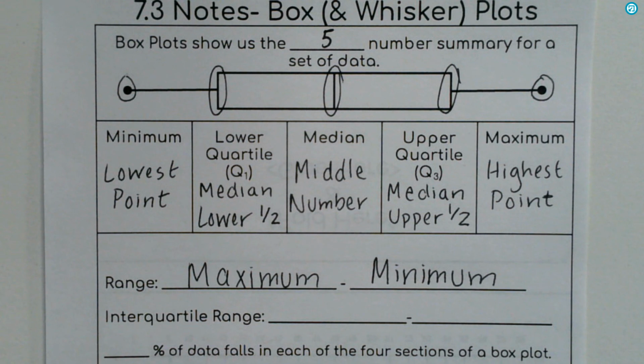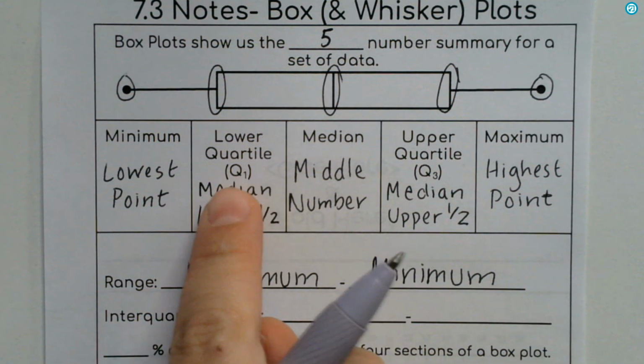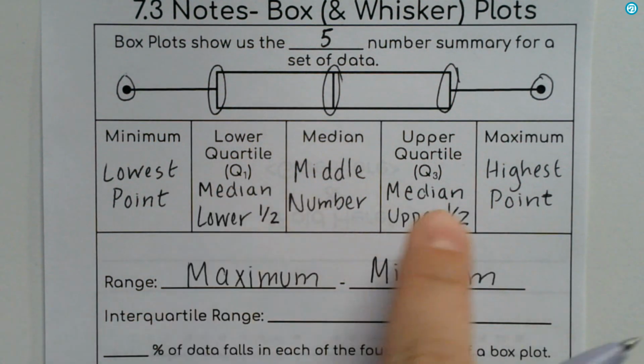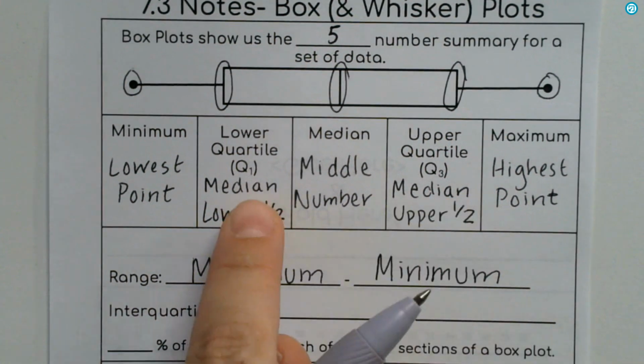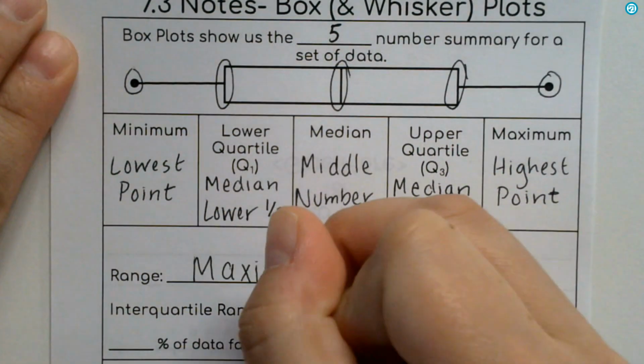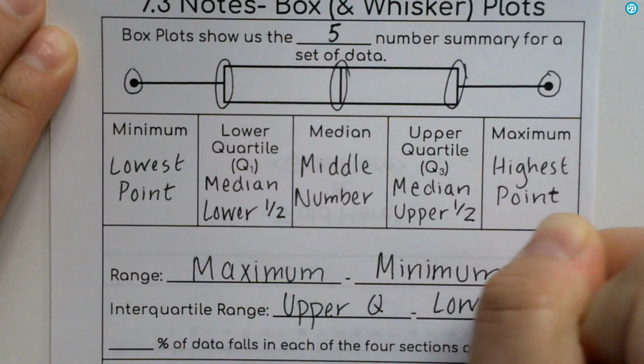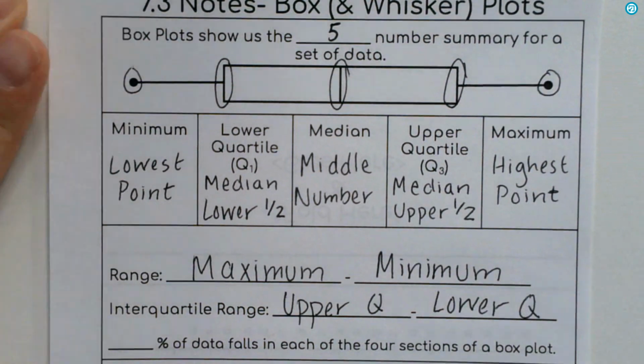And then the other thing that we are going to ask you to find is your interquartile range, which inter means between, and then quartile is between your 2 quartiles. So your interquartile range is everything between your lower quartile and your upper quartile. We would want to subtract, so we're going to do upper quartile minus lower quartile. So I'm going to write upper Q minus lower Q. I cannot put the word quartile on that line.